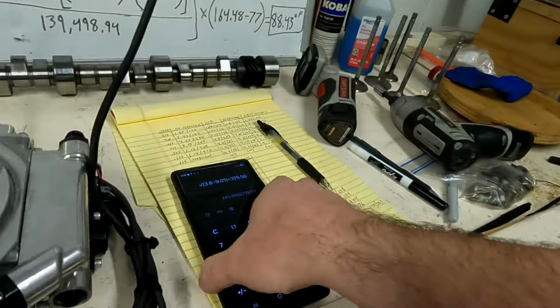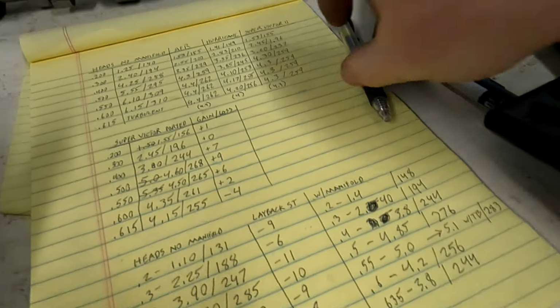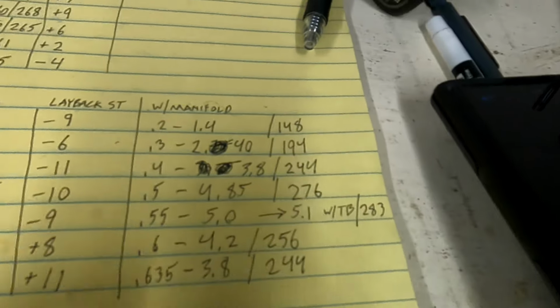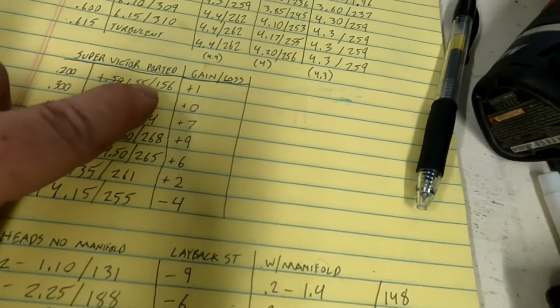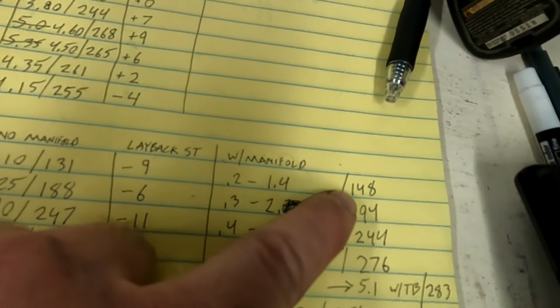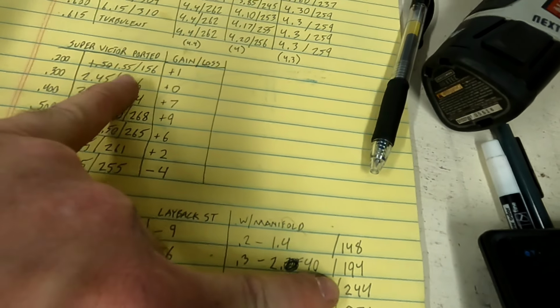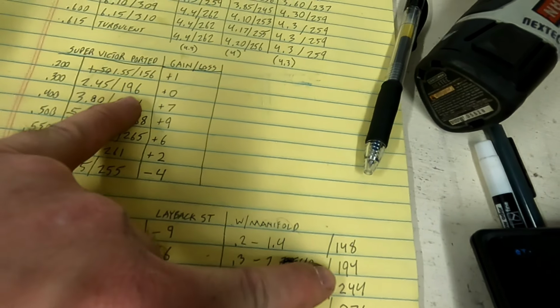So here's the numbers. All right. So this is whenever I did just a little bit of porting. So we were at 156, okay? 156, 148. So we're down just a few numbers there.